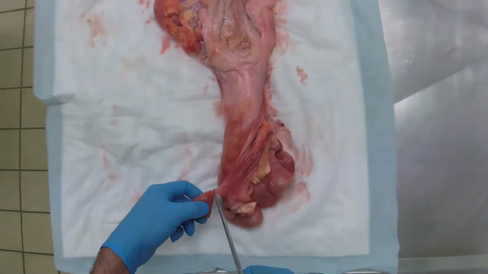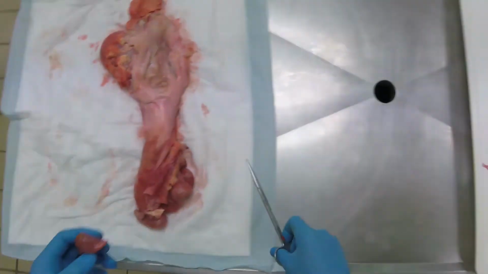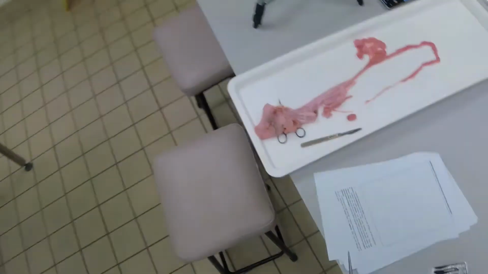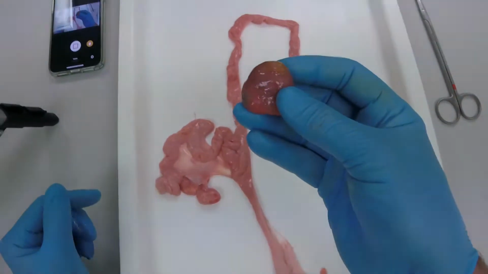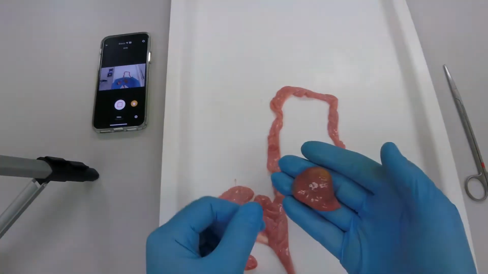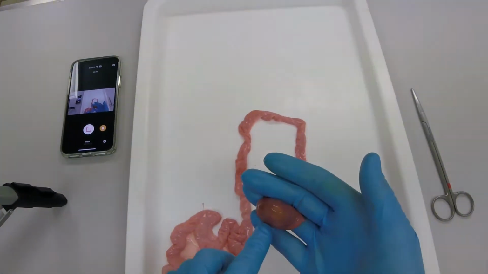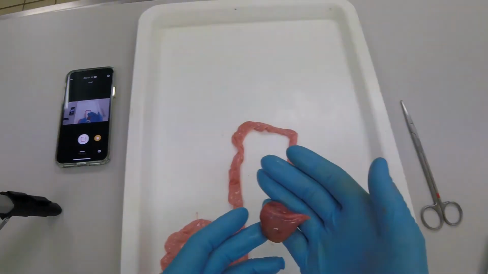I'm just going to quickly dissect out this bovine ovary, so cow ovary. And you should be able to see the difference. So we have a very large yellow body.